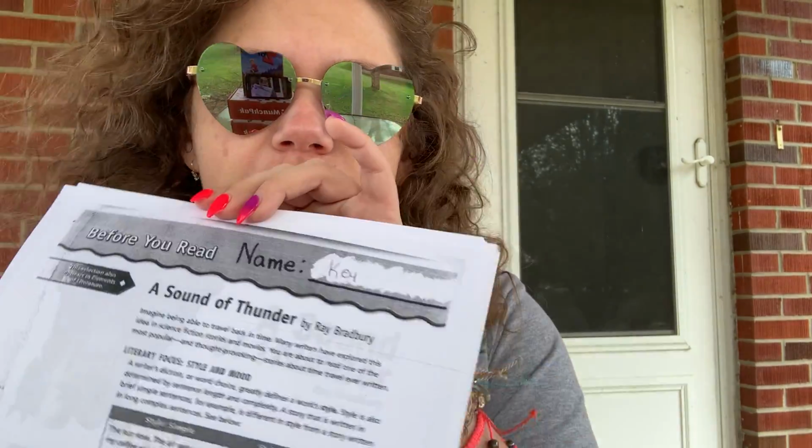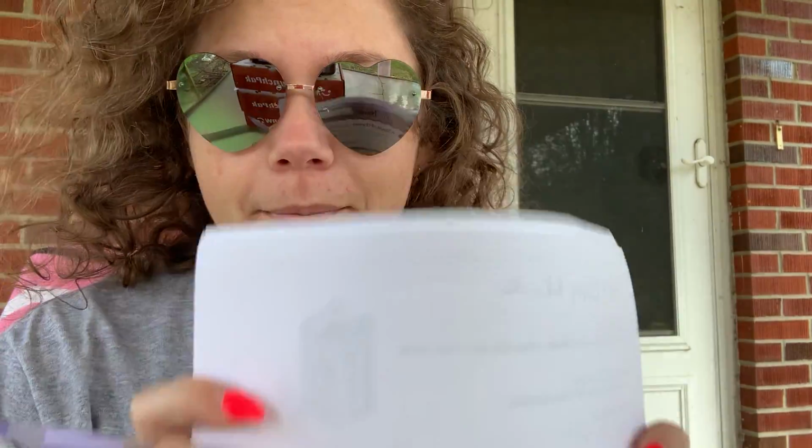All right, so general summary at first. A Sound of Thunder by Ray Bradbury. Same author as All Summer in a Day. So in this story, we have a group of rich guys. This is set in the future because it is part of our dystopian unit, so still in the dystopia. And these rich guys are going back in time and hunting dinosaurs, which I know seems a little sci-fi, whatever, but it's kind of cool.